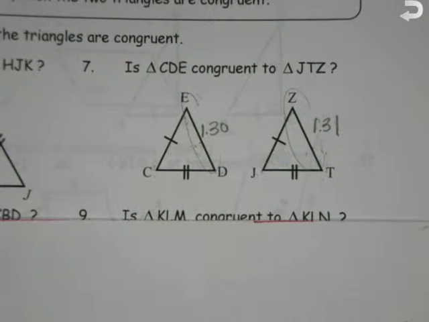Okay? Now, let's look at example 3. There are two triangles in here. I'm going to outline them in two different colors.